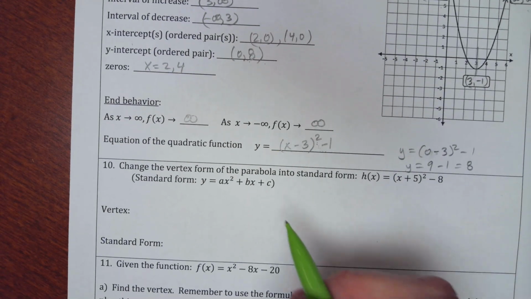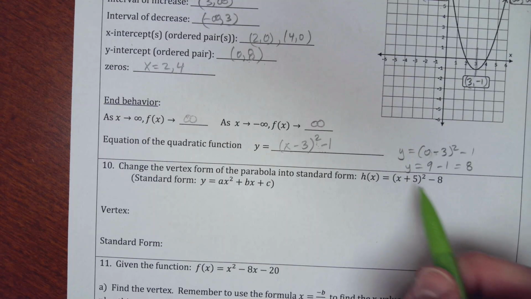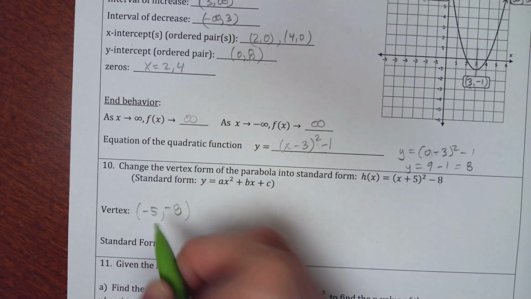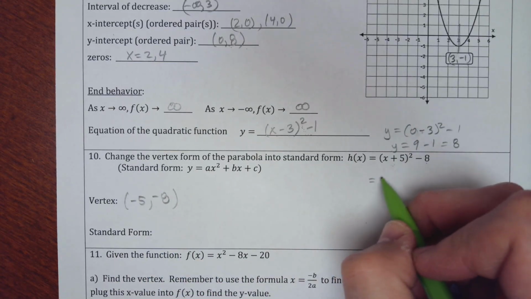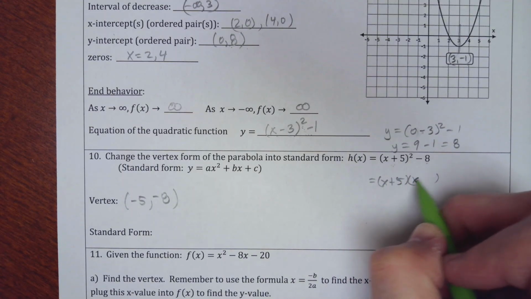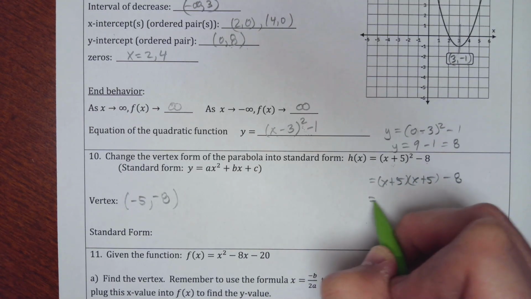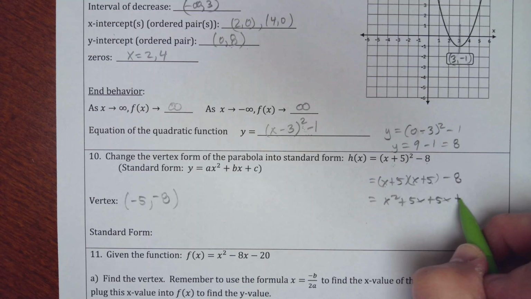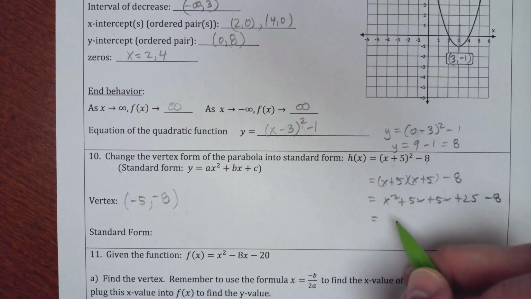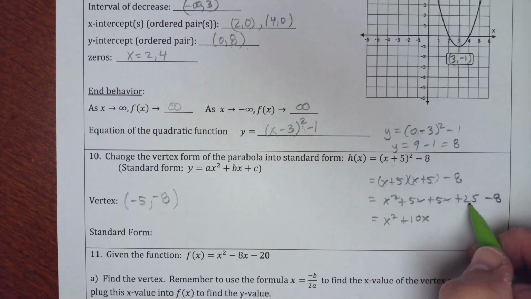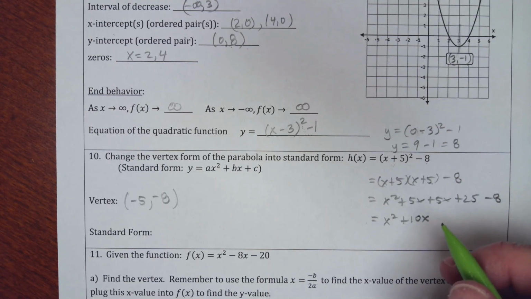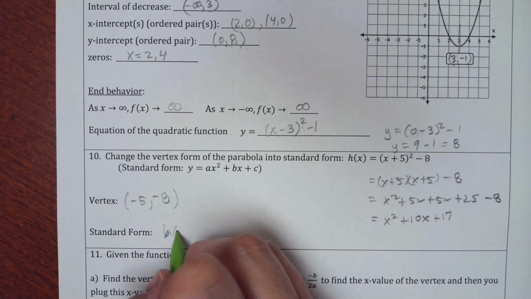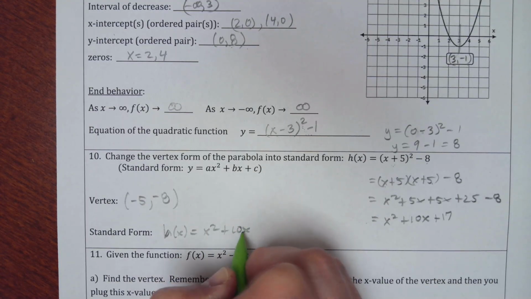All right, so change the vertex form to standard form, but first of all, the vertex: left 5, down 8. So negative 5, down 8. And changing it to standard form, that just means working this out. So x plus 5, written twice, minus 8. So this becomes x squared plus 5x plus another 5x plus 25 minus 8. So x squared plus 10x plus 17. So let me put h of x equals x squared plus 10x plus 17.